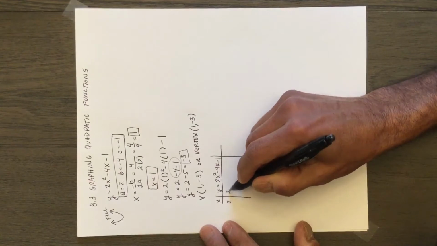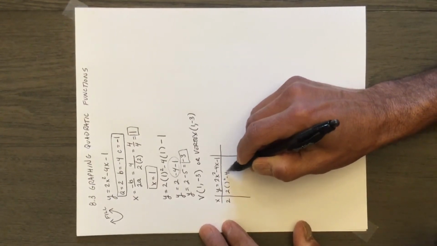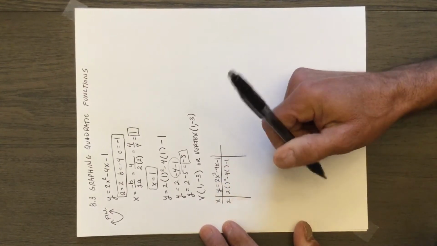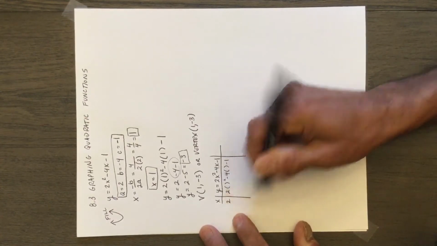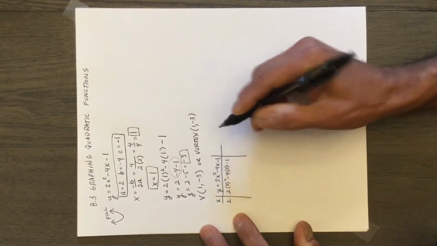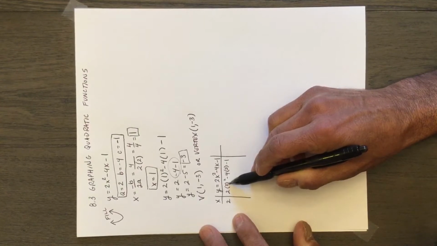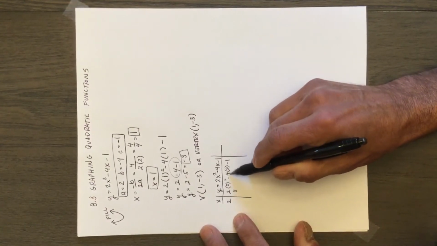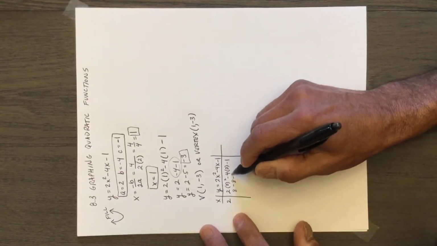So it's 2, and then remember there's parentheses squared, minus 4, then parentheses, minus 1, right? And what are we going to do? We're going to fill this parenthesis with a 2, okay? So I'm going to put a 2 in here, and a 2 right here. Now when I do that, 2 squared is 4. 4 times 2 is 8, right? And over here I got negative 4 times 2, which would be negative 8, minus 1.